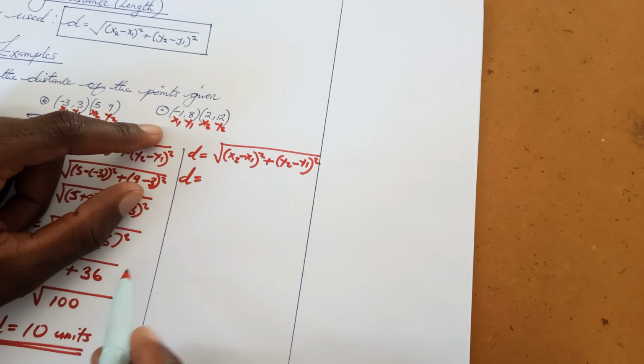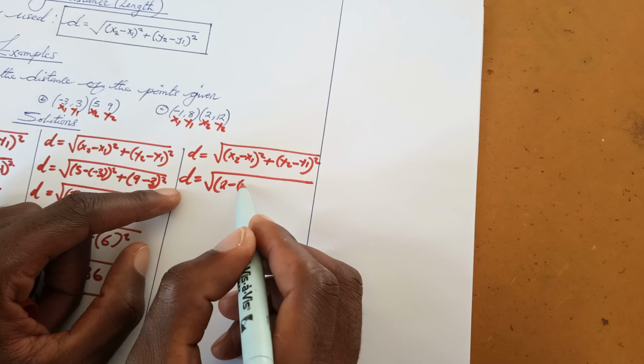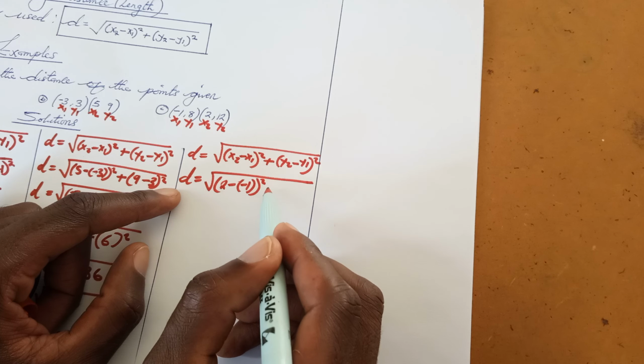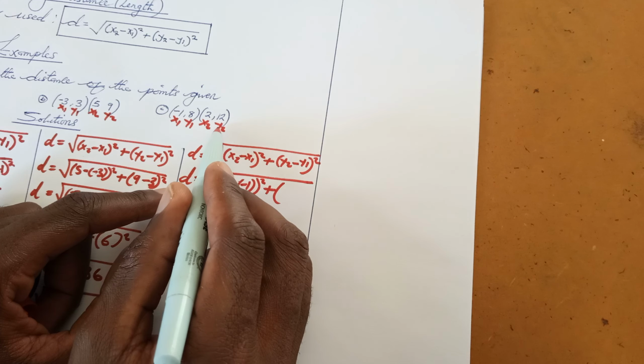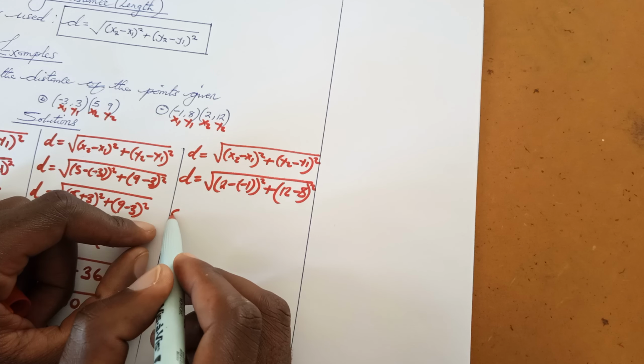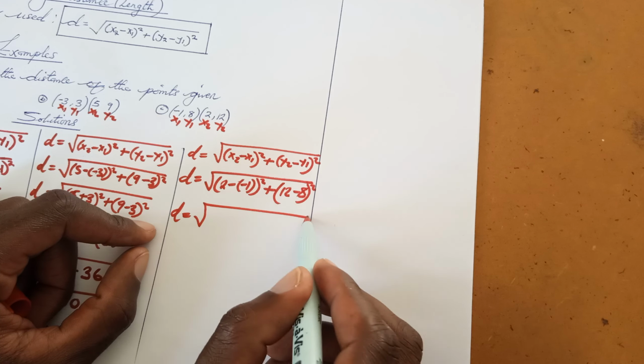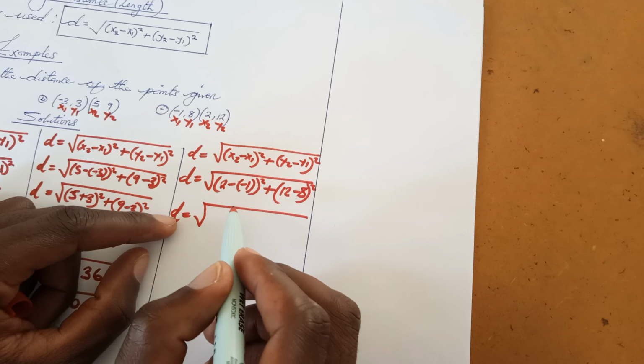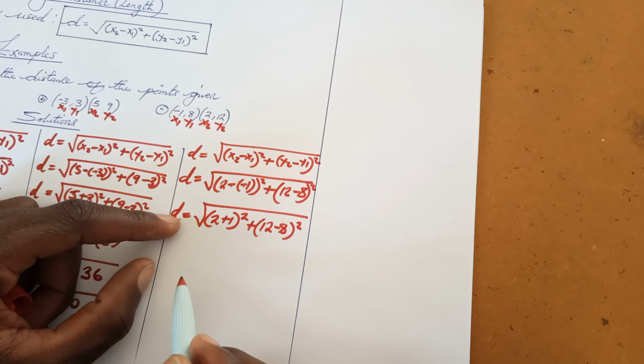It is 2. Say 2 minus x1 is negative 1. So say negative 1 in brackets, squared plus y2 is 12 minus y1, it is 8 squared. So the distance will be equal to, when we work this out, negative times negative is positive 1 there, squared plus 12 minus 8 squared.